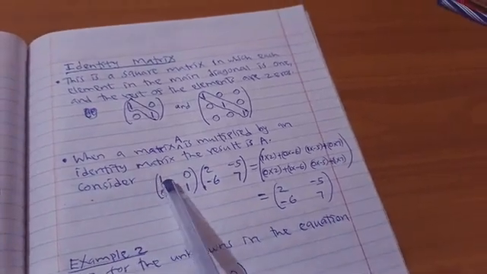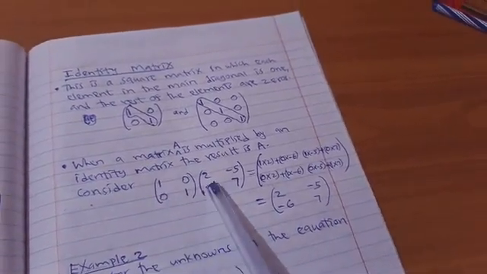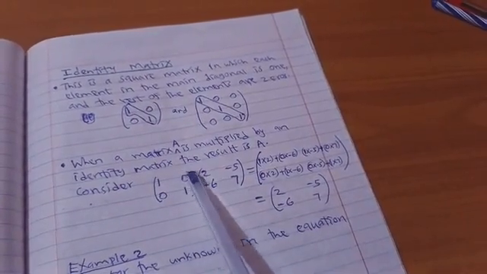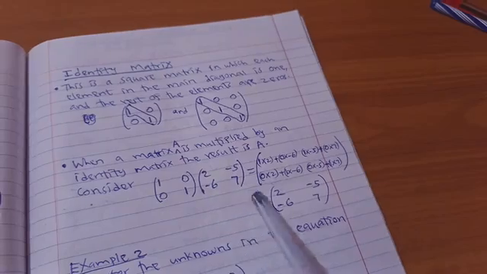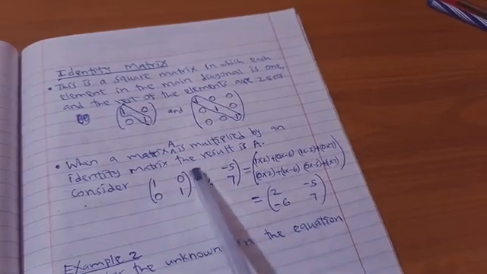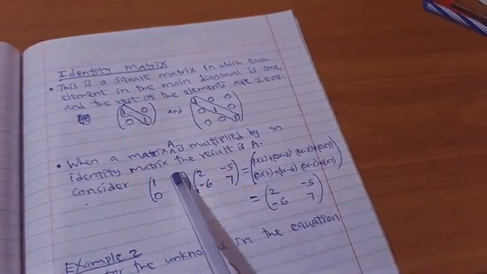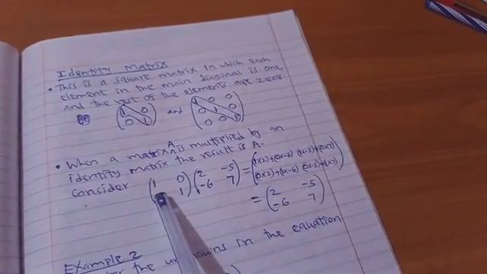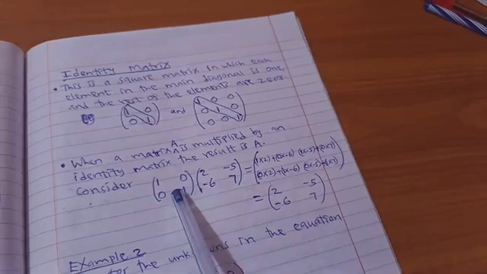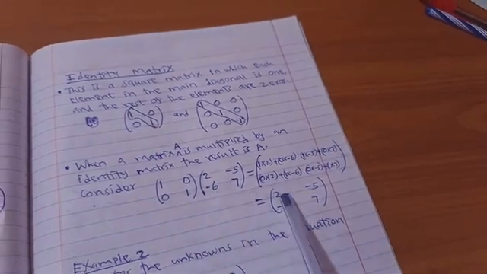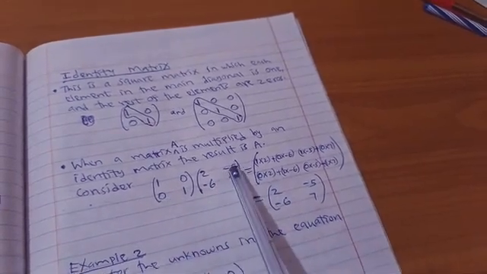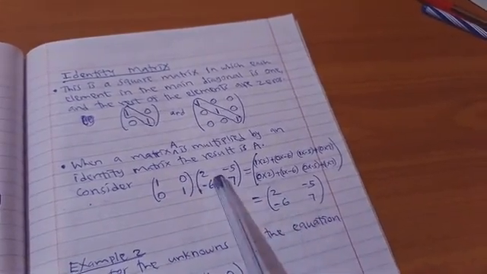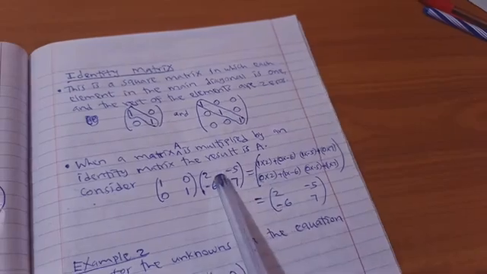Now, consider this. This is an identity matrix multiplied by this one. 1 times 2 is 2, plus 0 times negative 6, that is 0, we get 2. 1 times negative 5 plus 0 times 7, negative 5. Row 2: 0 times 2 is 0, plus 1 times negative 6, negative 6. 0 times negative 5 is 0, plus 1 times 7, we get 7. You see that this product matrix is the same as this matrix.